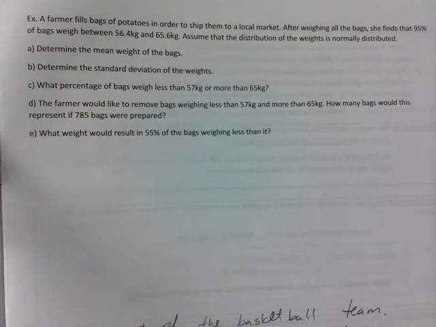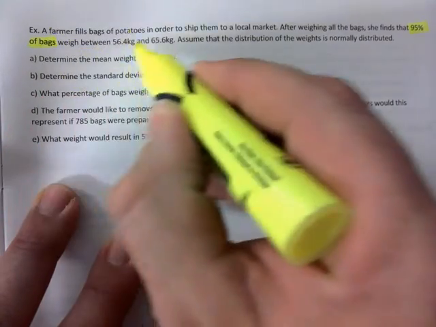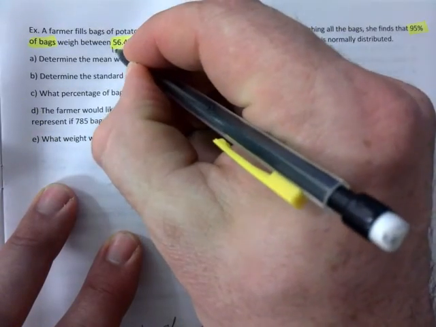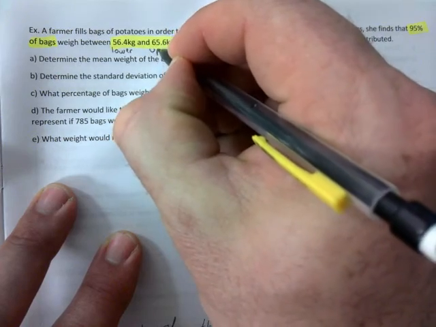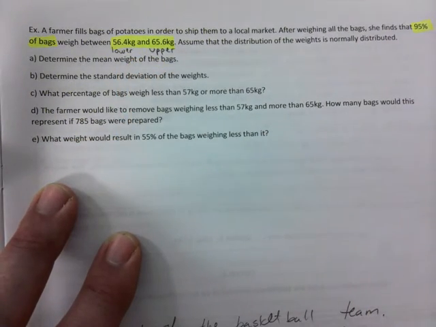Page 26. A farmer fills bags of potatoes in order to ship them to the local market. After weighing all the bags, he finds that, oh, that should stick out like a sore thumb. 95% of bags weigh between this and this. Lo and behold, this is what I call lower, and this is what I refer to as the upper. So you're given two values. That's like the range of values that will have 95% of bags between them, or comprised in that.